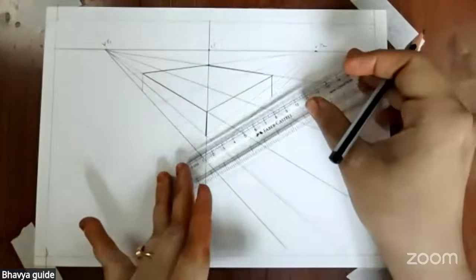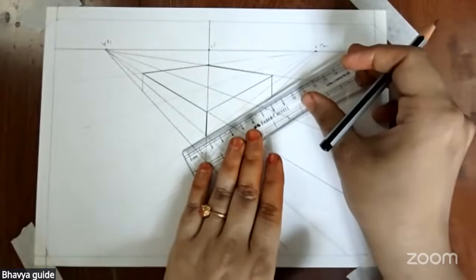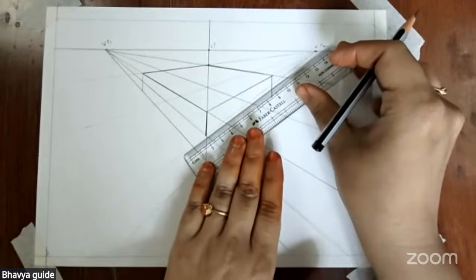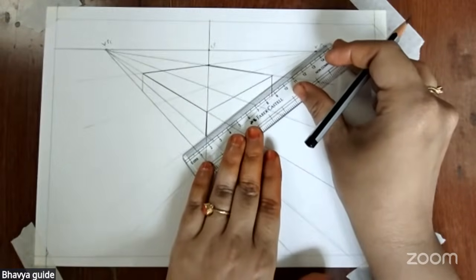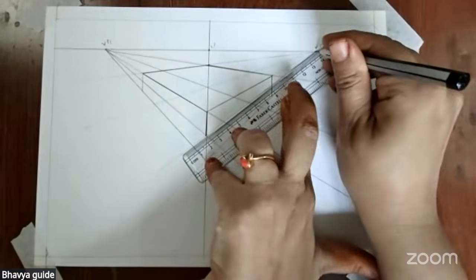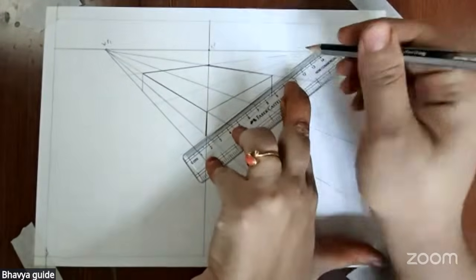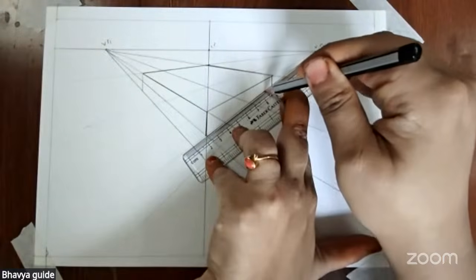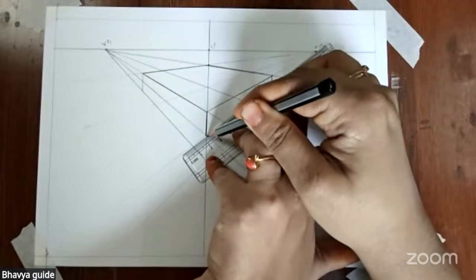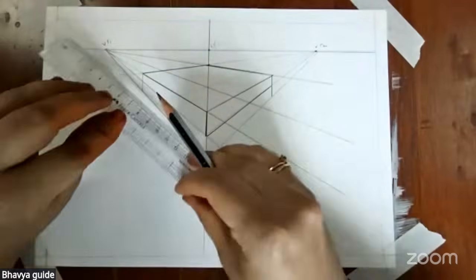Yes. Now you need to draw one slant line with the help of this point. You need to put your scale till it touches the point. Okay? Here, like that. That is the point.